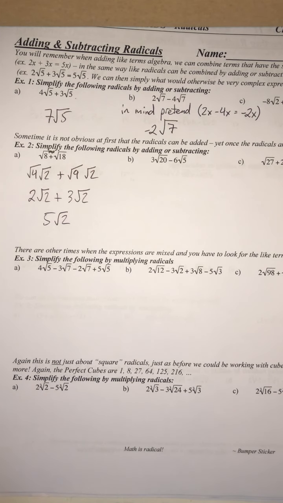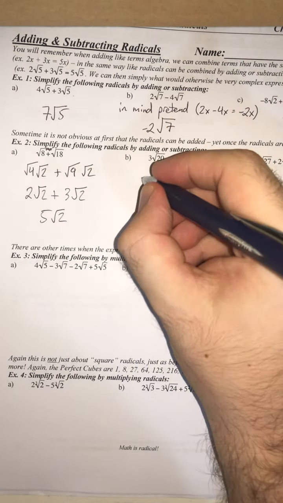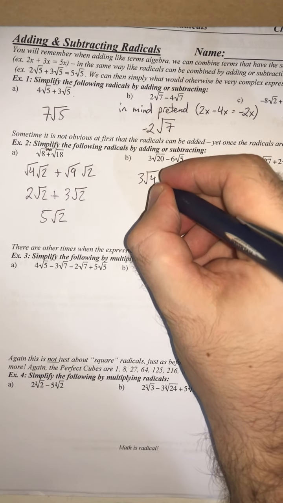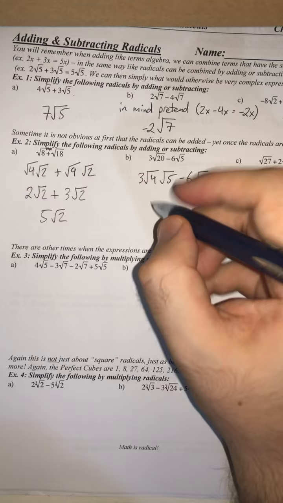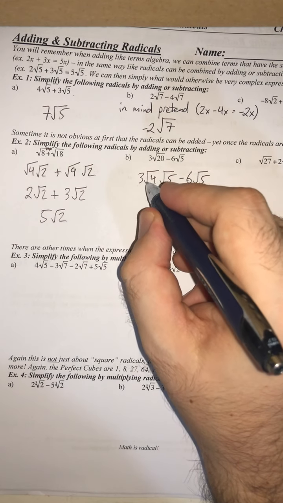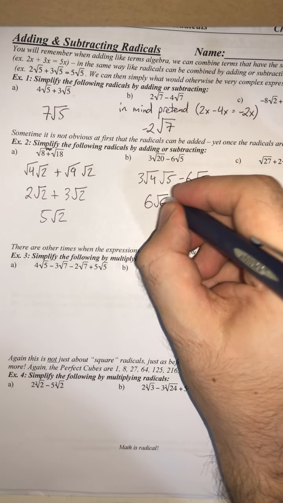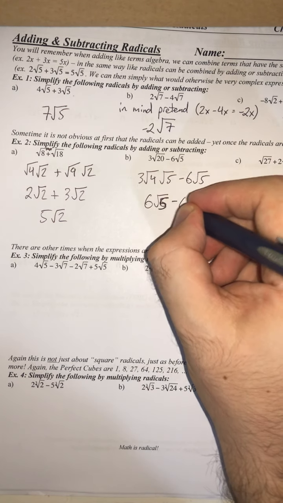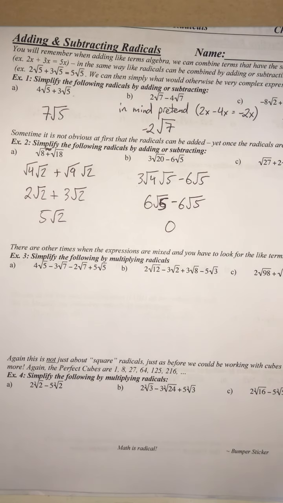So sometimes they're hidden. You have a hidden combination between the two of them. So just try it. Same with here. So I've got 3 root 4 times root 5. There we go. We're going to have root 5's in common. So 3 times square root 4, which is 2. So 6 root 5. Whoops, 5, not 6. Minus 6 root 5. And, oh, that's just 0. So that's that. Not too crazy.